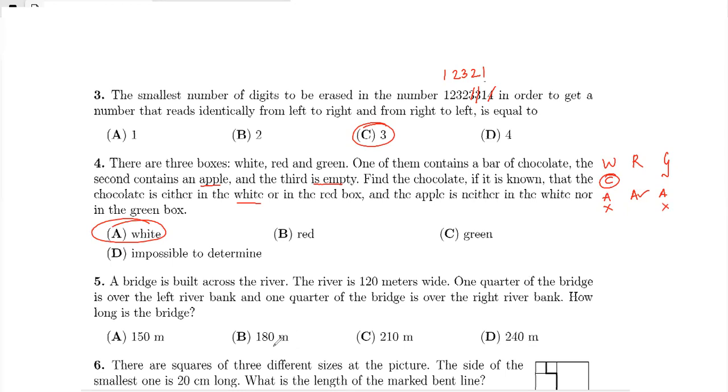Now, question number 5. A bridge is built across the river. The river is 120 meters wide. 1/4 of the bridge is over the left river bank and 1/4 of the bridge is over the right river bank. How long is the bridge? So this is an equation problem. So basically it means, suppose the length of the bridge is x. So 1/4 is towards the left and 1/4 is towards the right. So quarter means 1/4, and this is the length of the river, and x is the total length of the bridge. So let's just solve this.